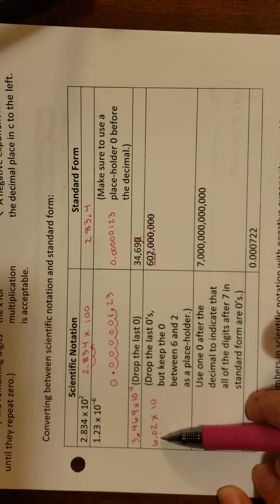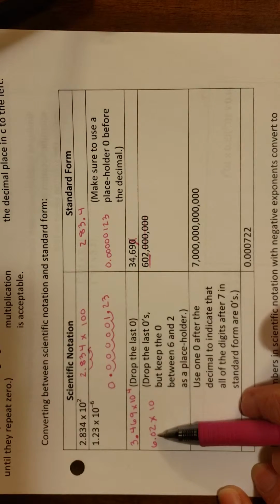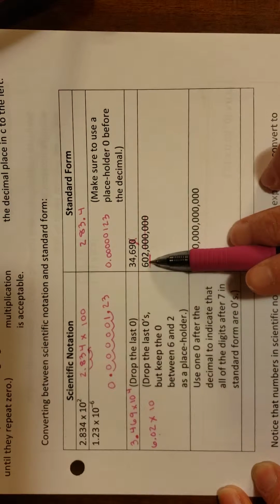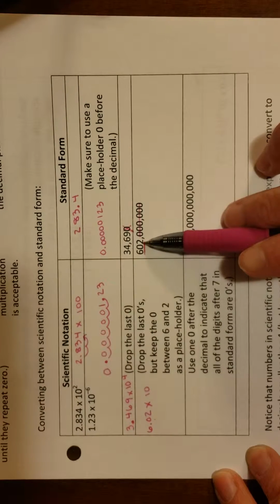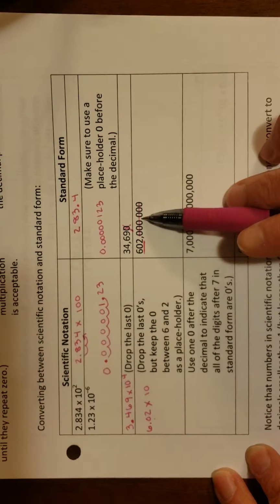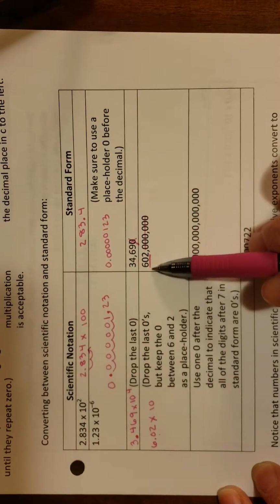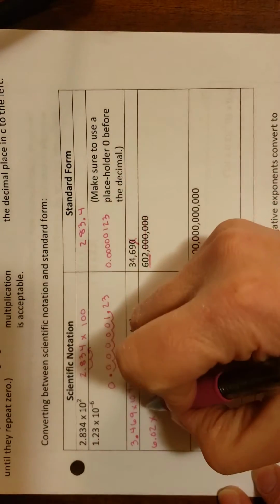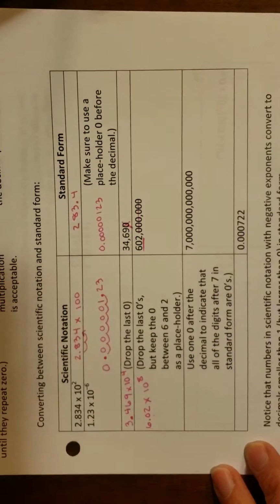So my decimal is between 6 and 0. So I'm going to put my pen between 6 and 0 and count the place values to the end of the number. So 1, 2, 3, 4, 5, 6, 7, 8. Because this is a large number, I know that this is going to be a positive 8.